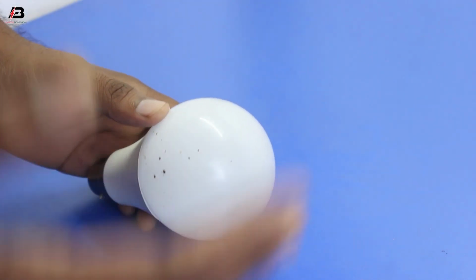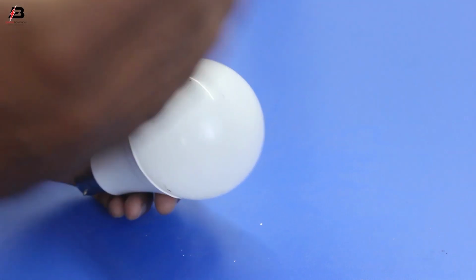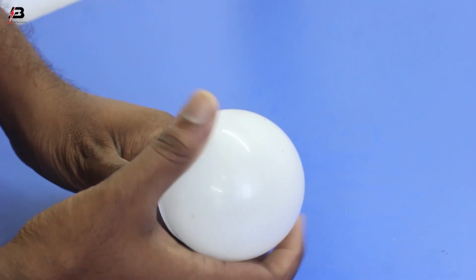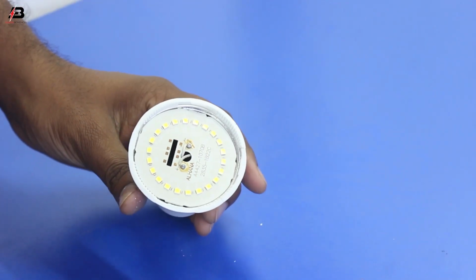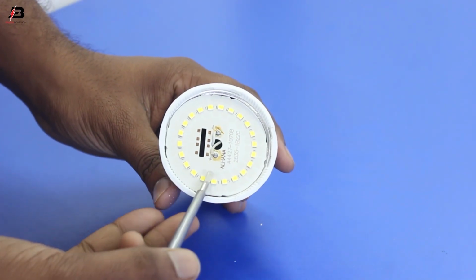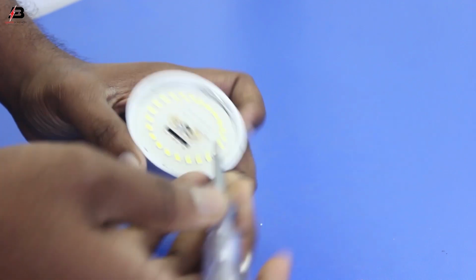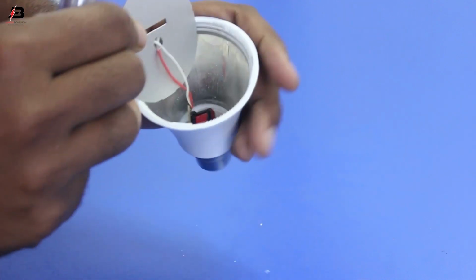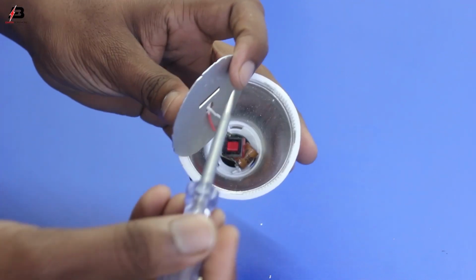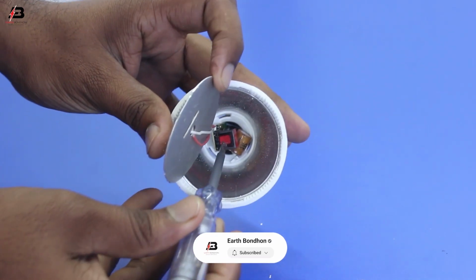So viewers, that's a damaged LED bulb. Now I open it. That's a LED panel, and under the panel is a power circuit.